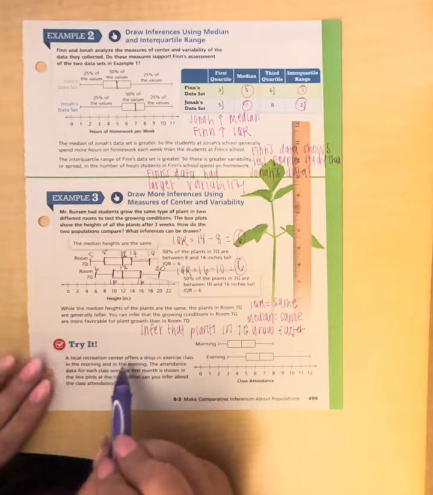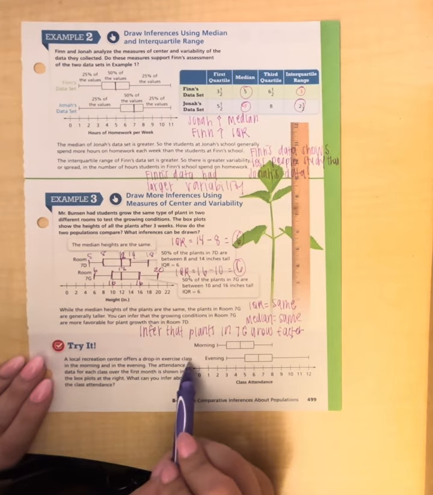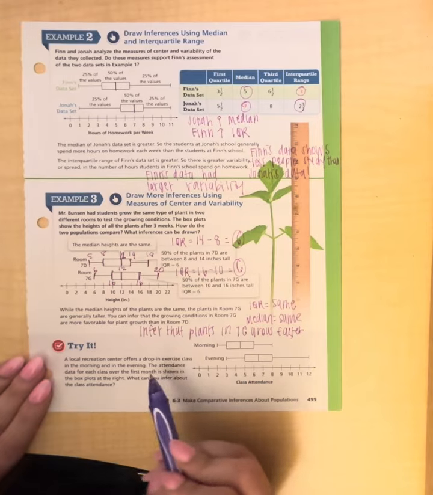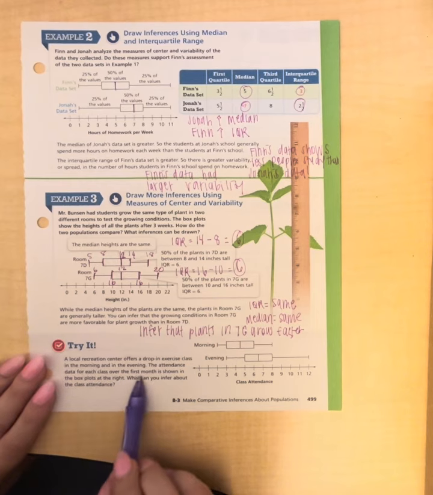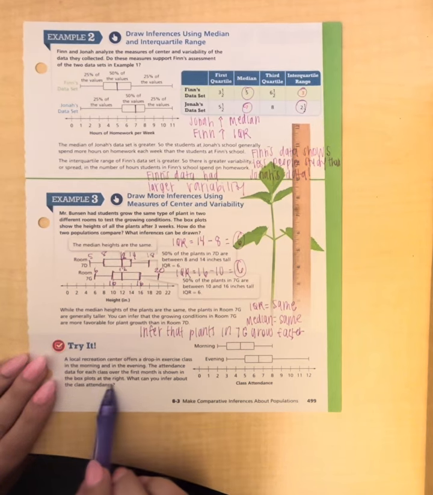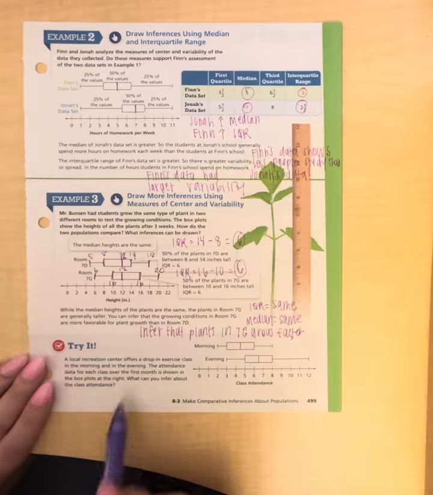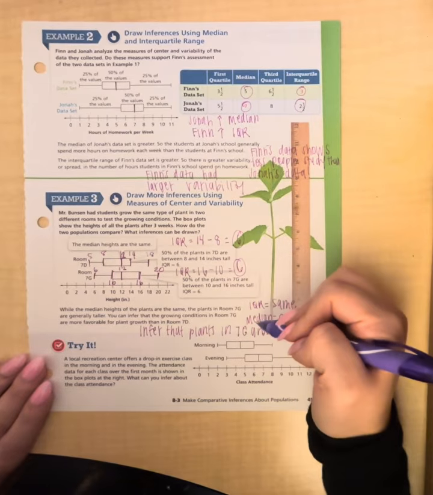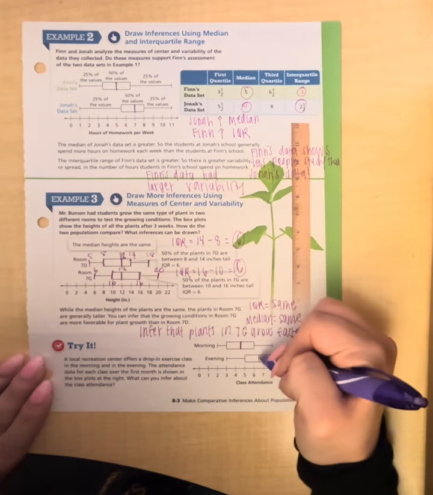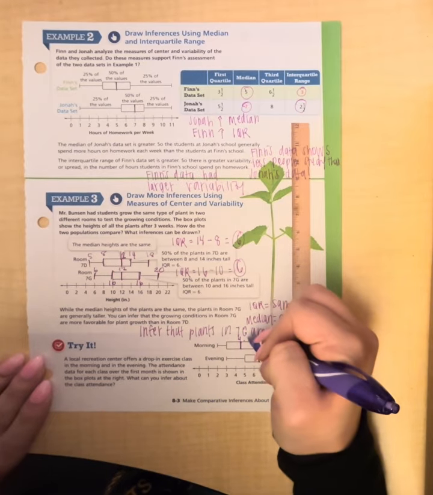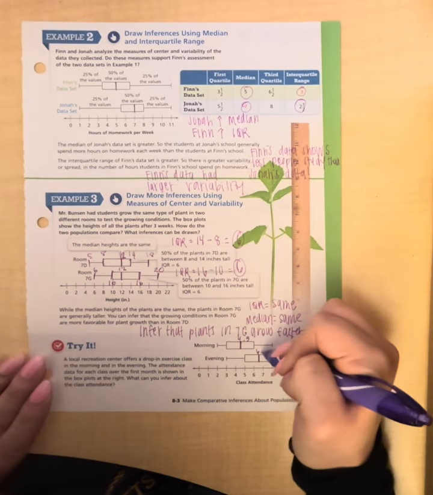It says, a local recreation center offers a drop-in exercise class in the morning and in the evening. The attendance data for each class over the first month is shown in the box plots at the right. What can you infer about the class attendance? So first of all, let's list my data. I have my median here is 4.5. My median here is 6.5.